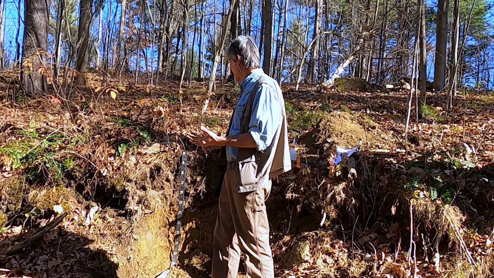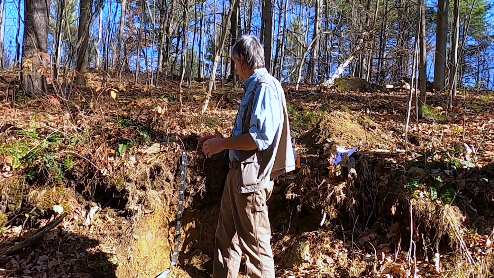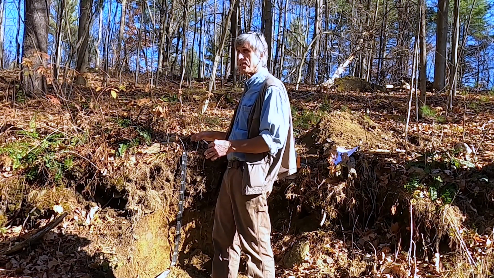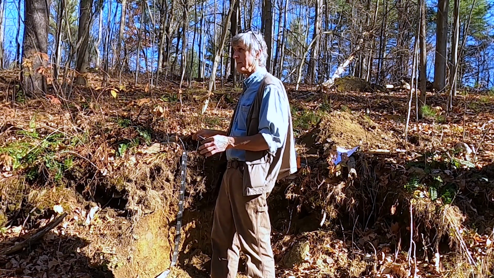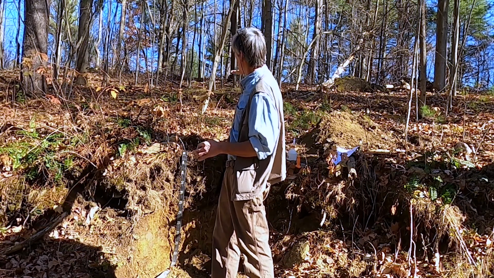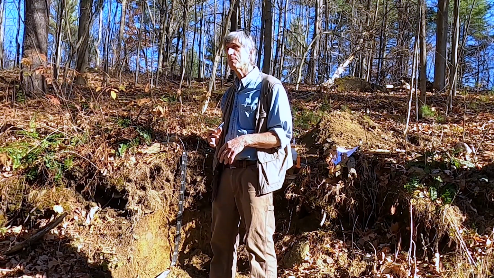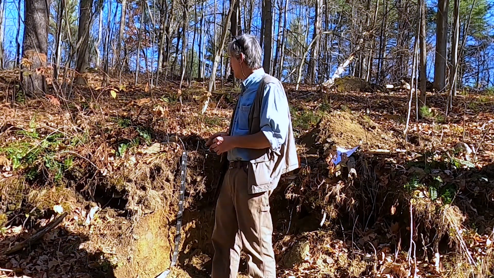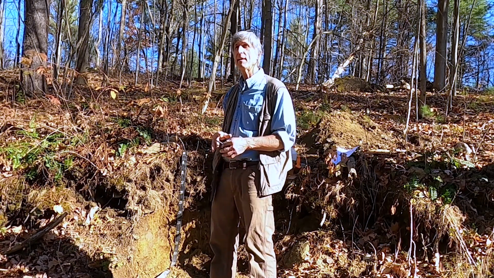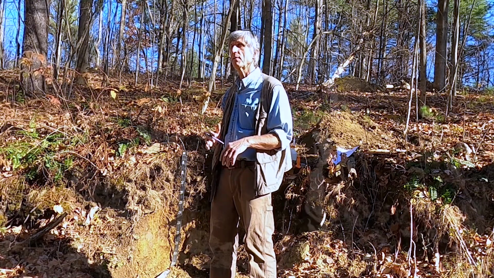And yet, it has pretty good water holding capacity. But the biggest limitation at this particular site is, if you're looking up behind me, the soil is on a very steep slope. So that would be the biggest limitation for agriculture. If this soil were on a level area, it would be well suited for agriculture.